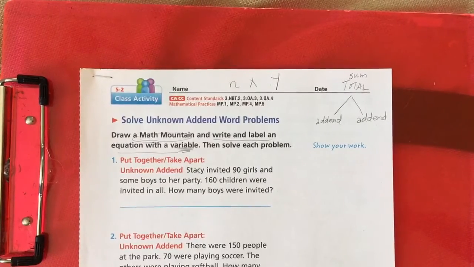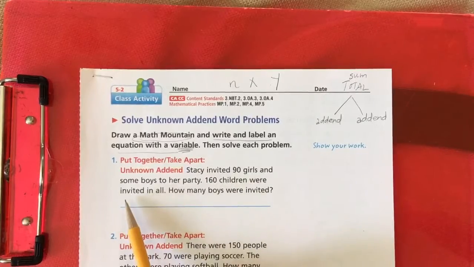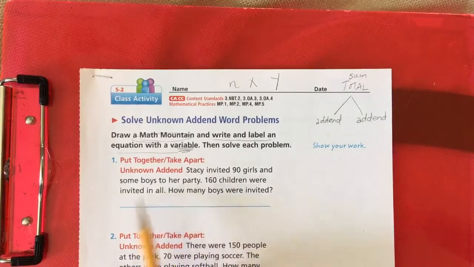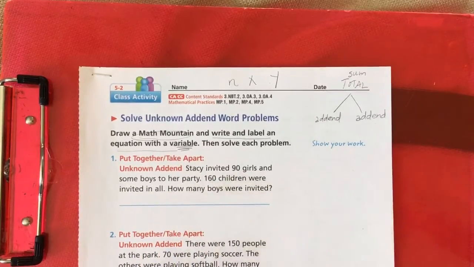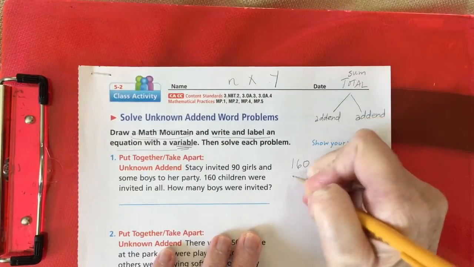Stacy invited 90 girls and some boys to her party. So we don't know how many boys. I'm thinking that's going to be where our variable is. 160 children were invited in all. So there's our total. So we know that we have 160.